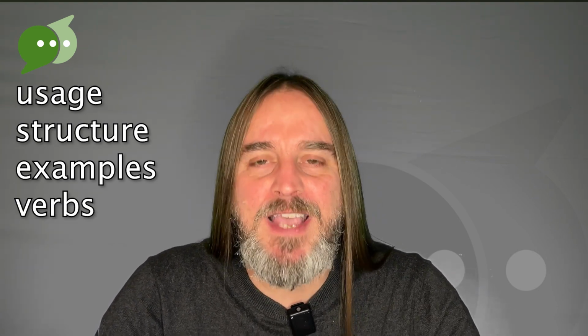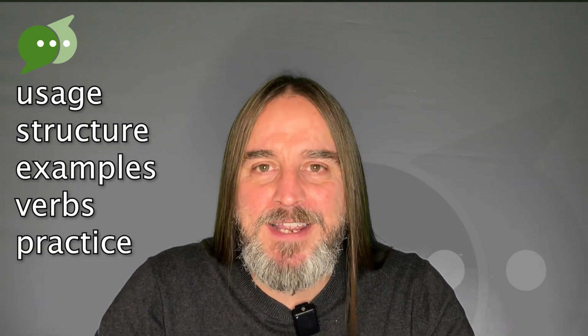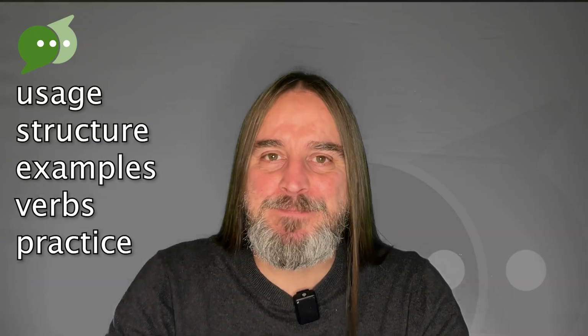We will look at the actual structure, so how to construct or make sentences using present perfect questions. And we will look at some examples using all different types of subjects. We will talk a little bit about regular verbs and irregular verbs, and then we will have time for you to practice at the end.